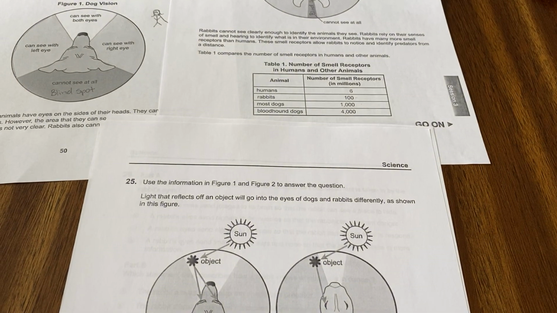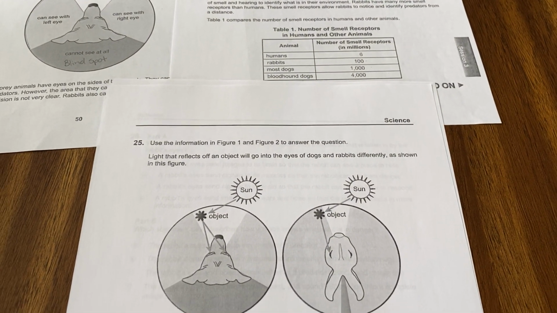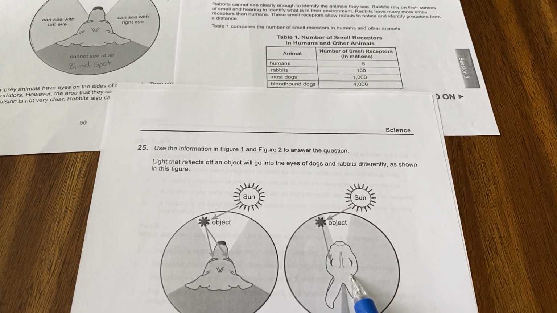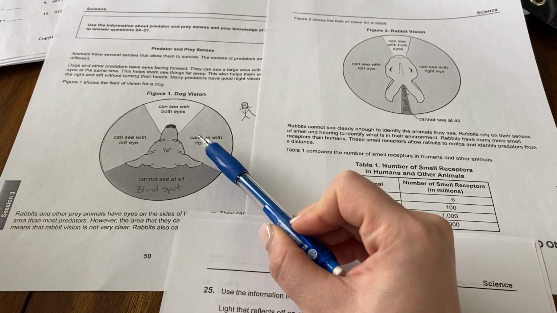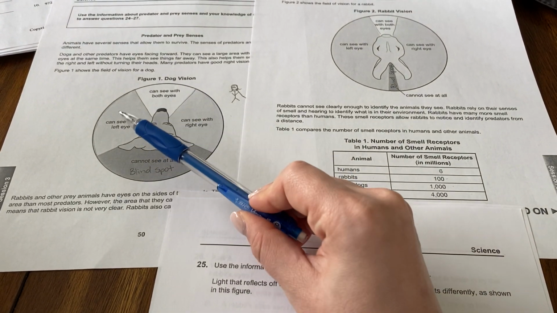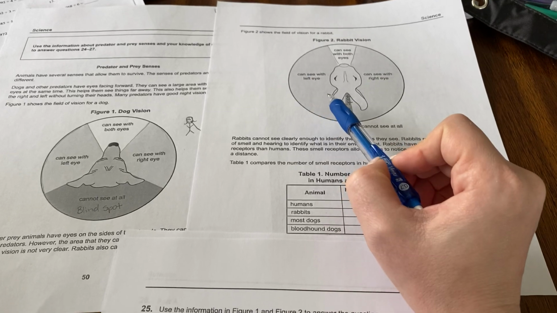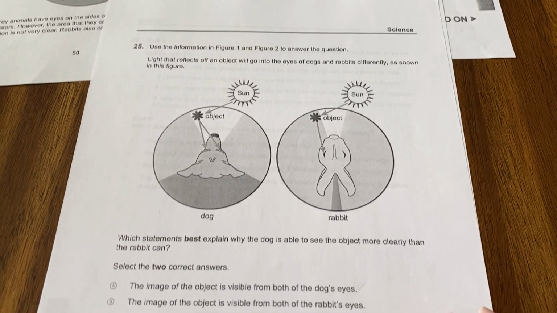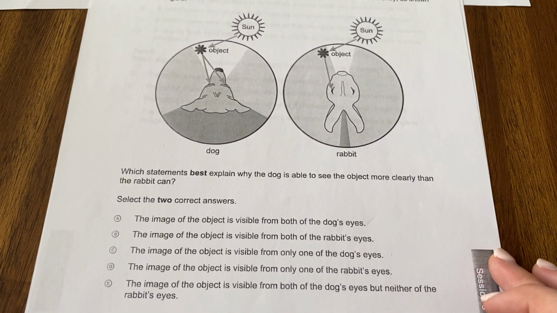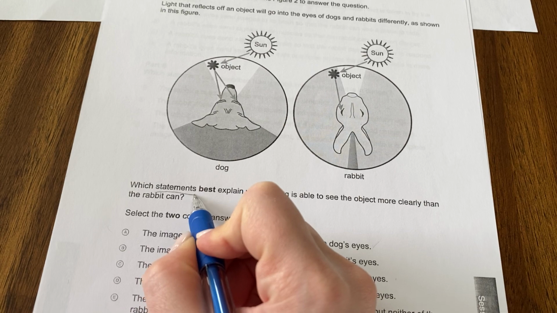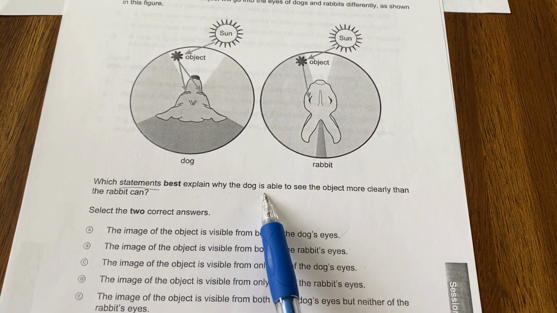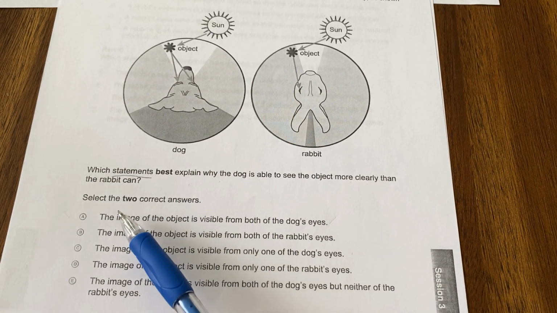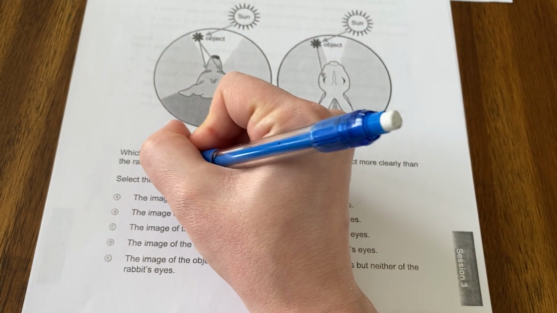All right. It says use the information in Figure 1 and Figure 2 to answer the question. So here we pretty much have Figure 1 and Figure 2, but again, if you want some more information, here's Figure 1 and here's Figure 2. But you can see that they pretty much look the exact same. So it says which statements, which already tells me I'm going to have to choose 2, best explain why the dog is able to see the object more clearly than the rabbit. And it says select 2 correct answers.